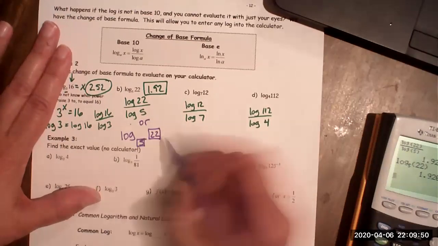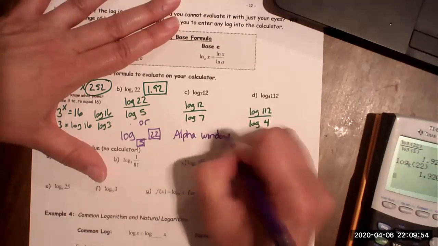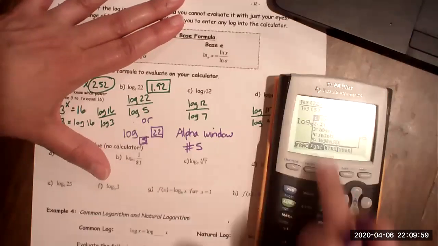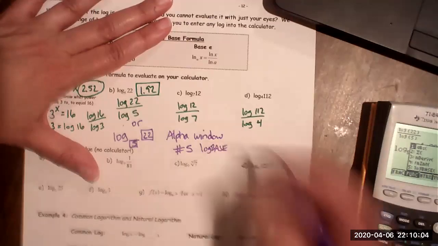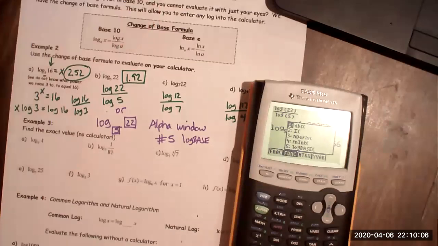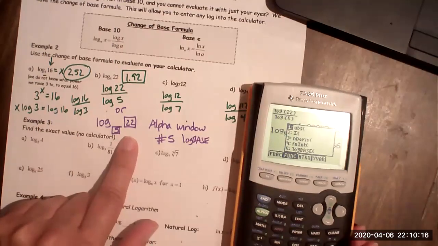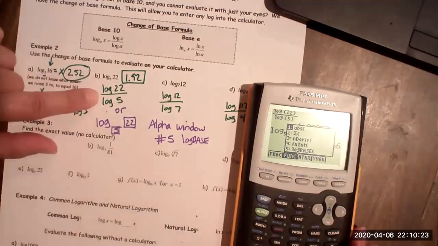And the way that we get there is alpha window, and then you choose number 5, alpha window number 5, which says log base. If you have a fancier calculator than I do, it may actually just give you these boxes right here. It just may say log. If your calculator will not do this, there's some that are older like TI-83s or some that haven't been updated, or if you're using an app, it may not have this feature. And if that's the case, you would have to do it like this.